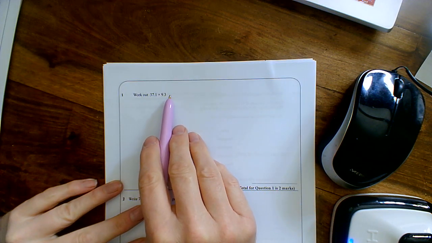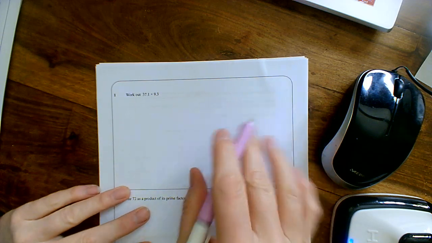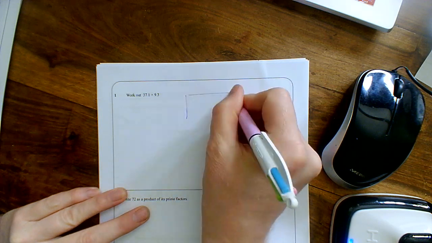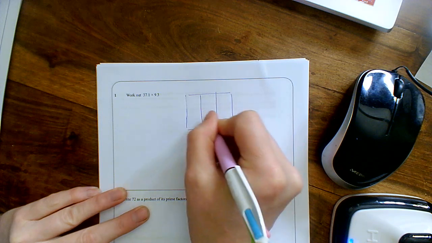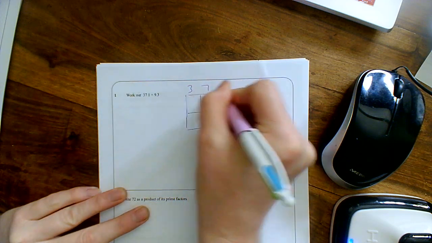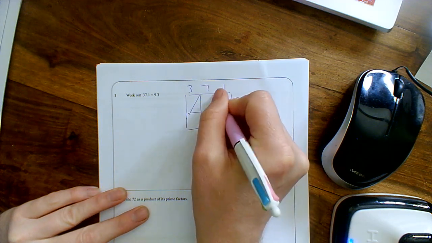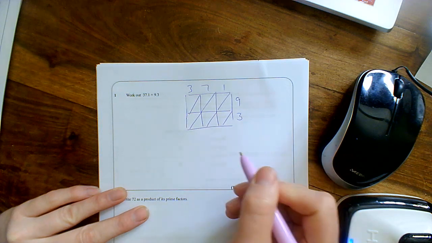We've got 37.1 times 9.3. So the traditional method of multiplication is just the column method, but I'm going to do this another weird way. I'm going to do 3 boxes, and then 2 boxes going across because it's 371 and 93. So I'll write like this. I'll put diagonal lines in, but this is based off Napier apparently, a Scottish mathematician.